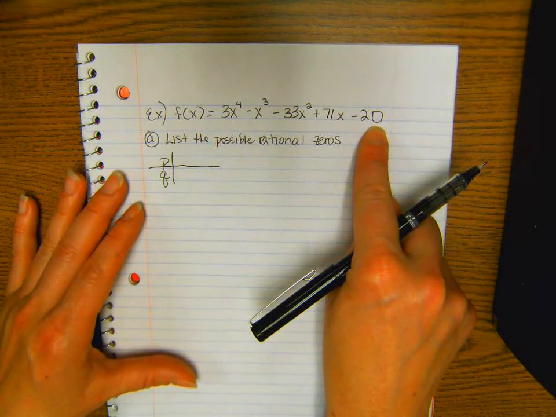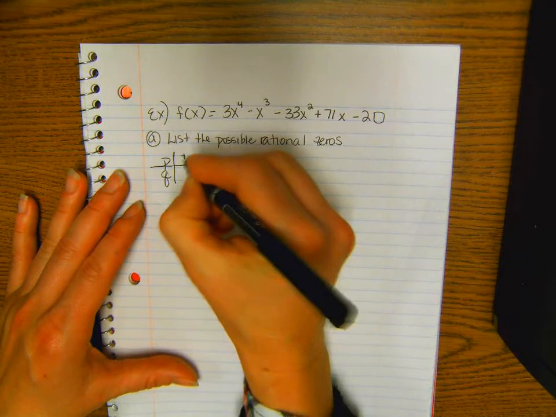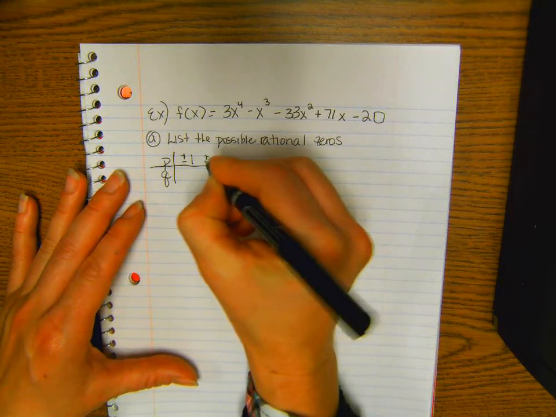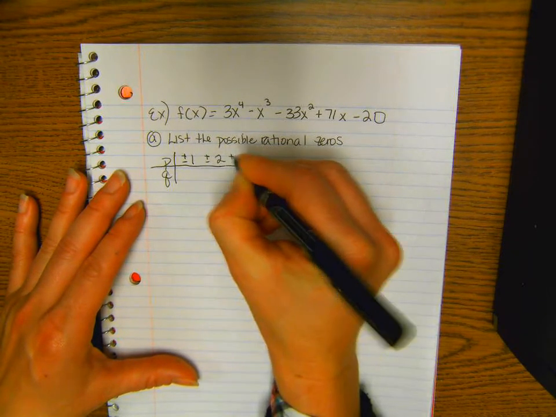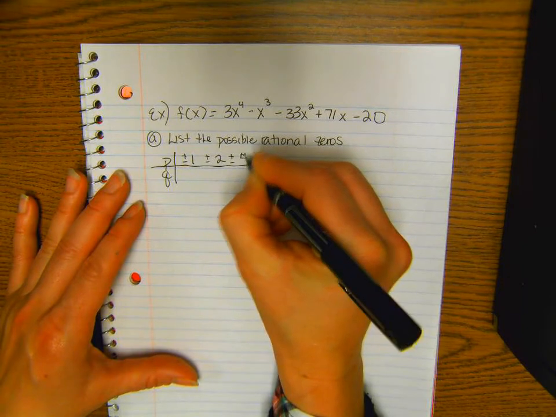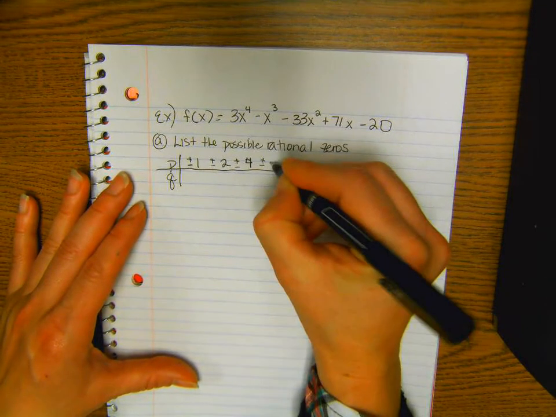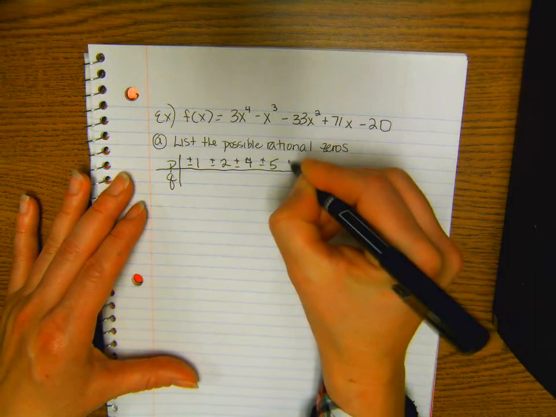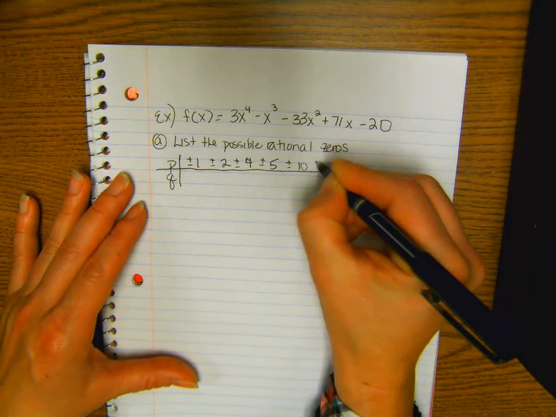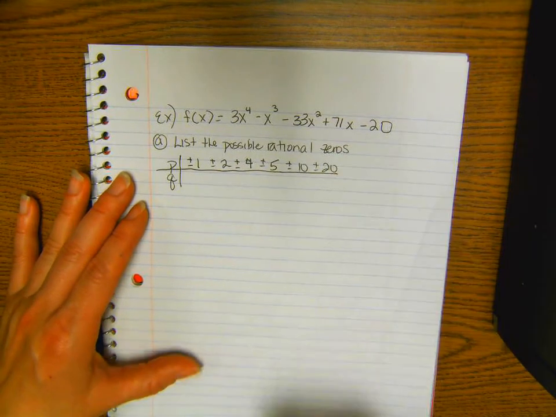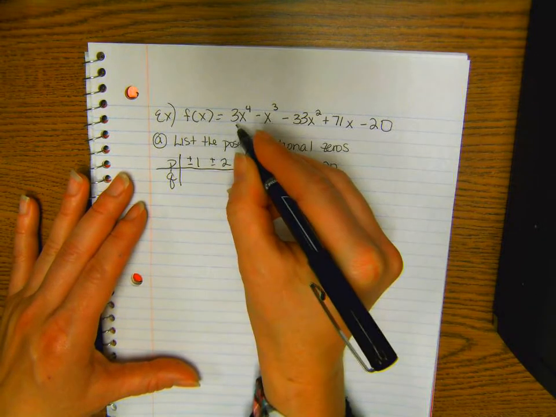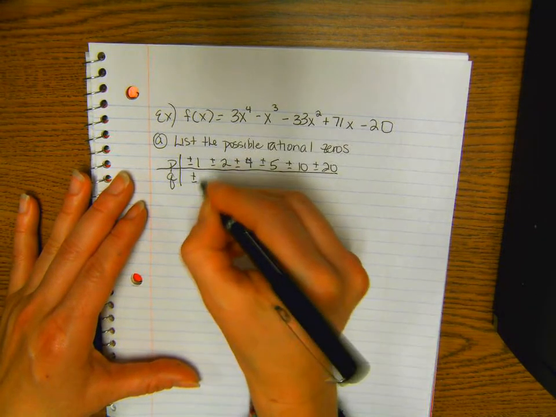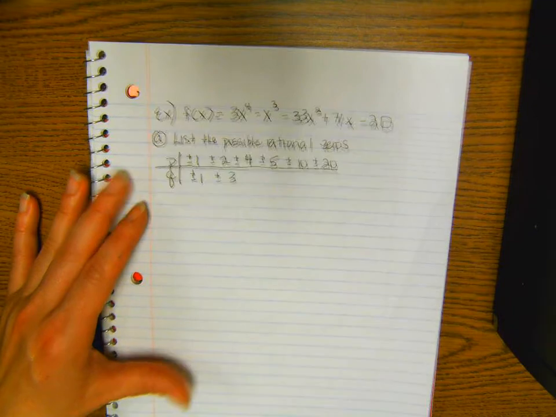So this would be plus or minus 1, plus or minus 2, plus or minus 4, plus or minus 5, 10 and 20. And then Q, the factors of 3, 1 and 3.